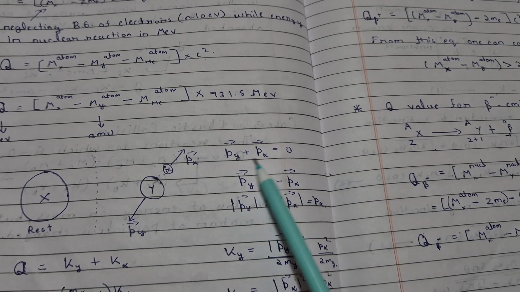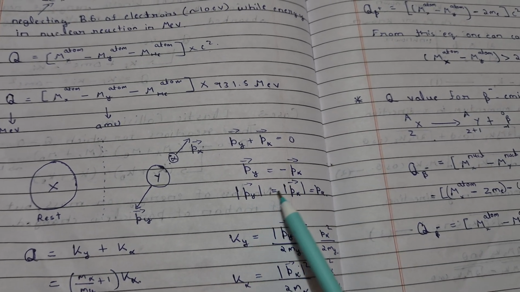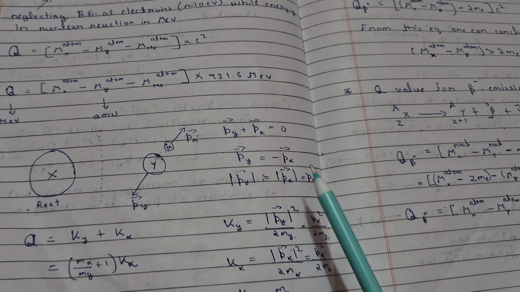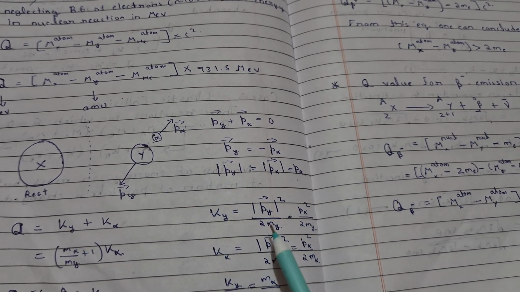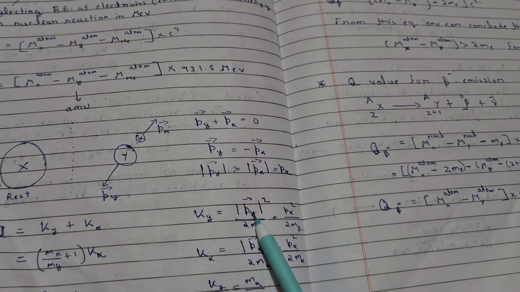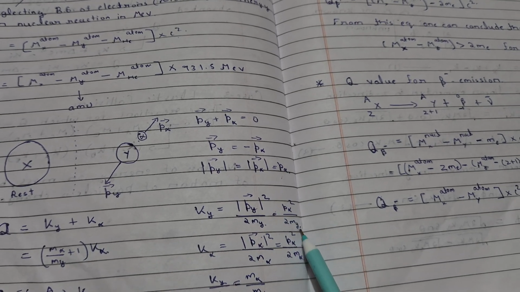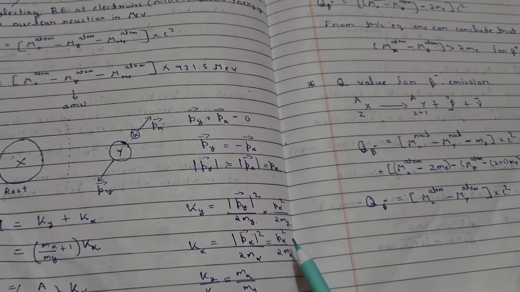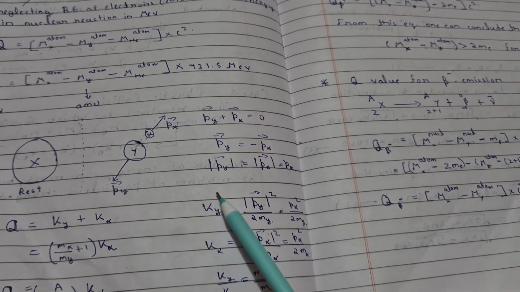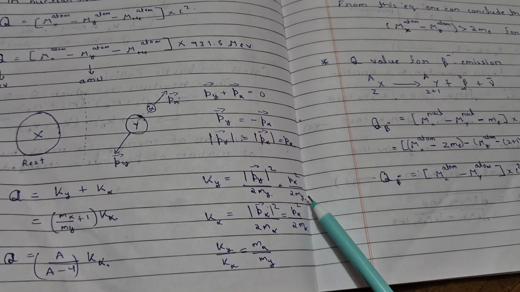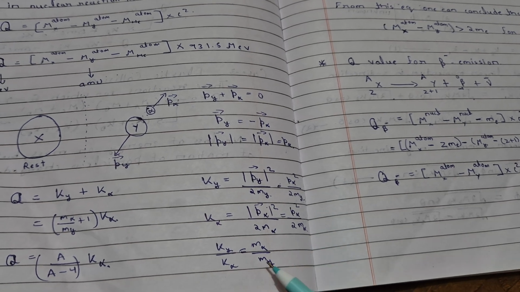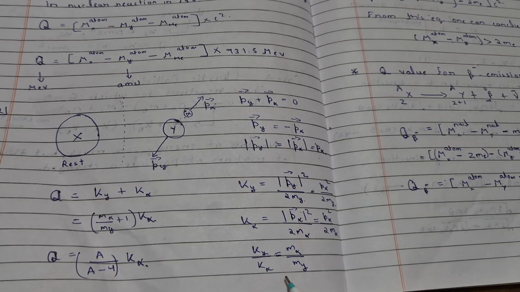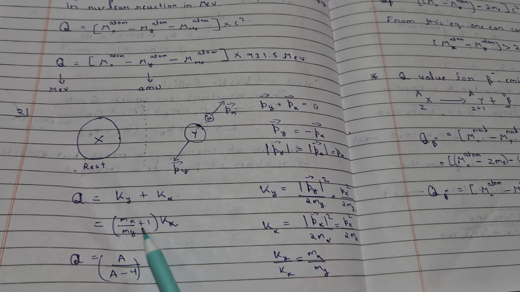So conservation of momentum will give you this, and the magnitude of momentum will remain the same. That is, we can say the magnitude of py equals p alpha, and kinetic energy is simply p square by 2m. So ky is py square by 2my, which can be written as p alpha square by 2my, and k alpha will be p alpha square divided by 2m alpha. Now the kinetic energy ratio ky by k alpha will give you m alpha divided by my. Now you can substitute here ky equals m alpha by my times k alpha.